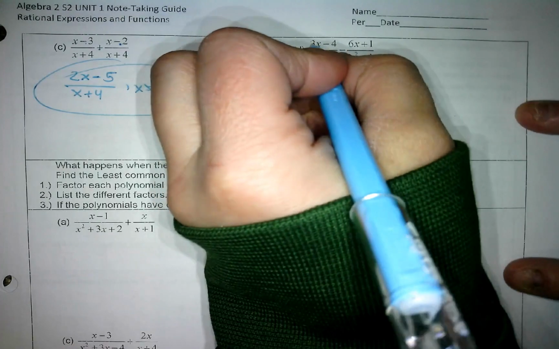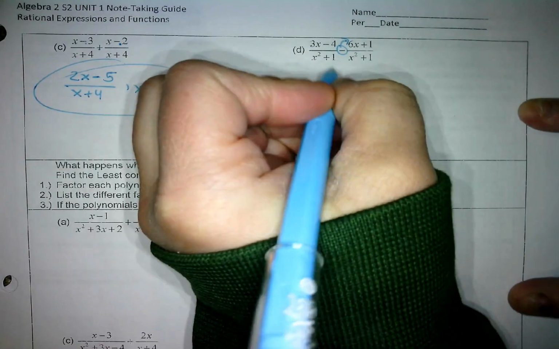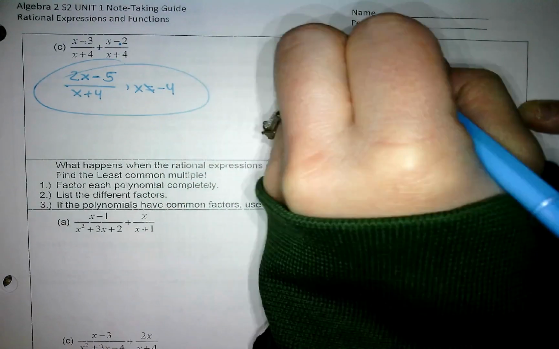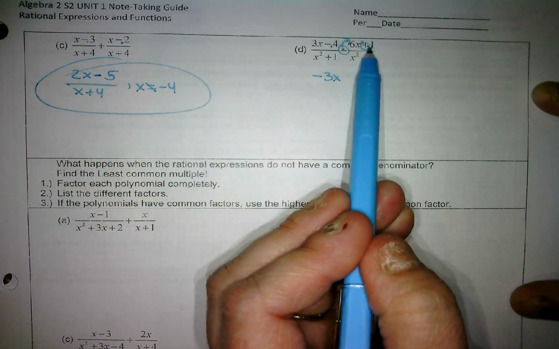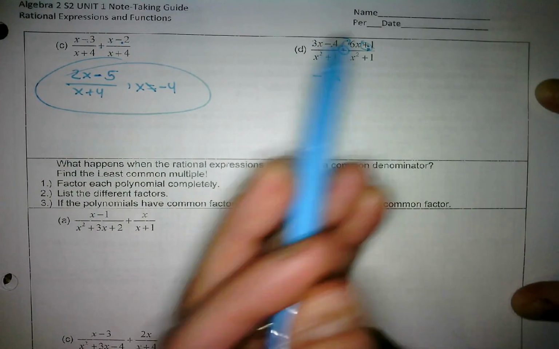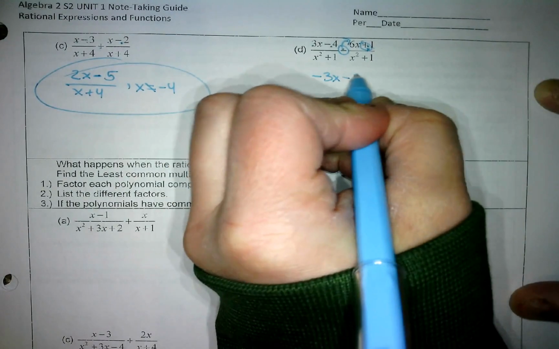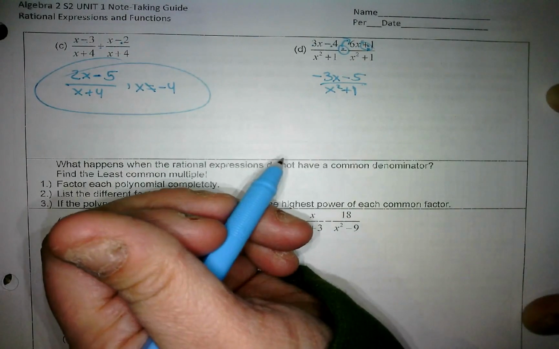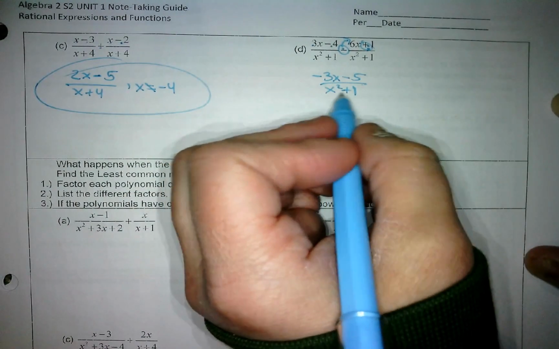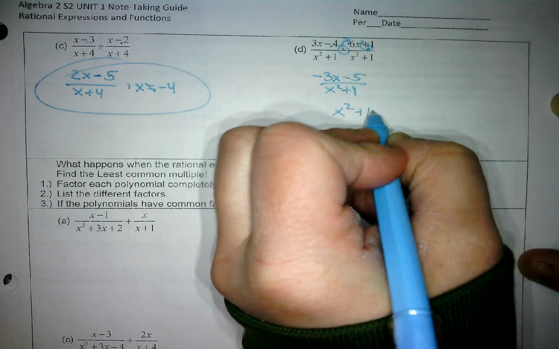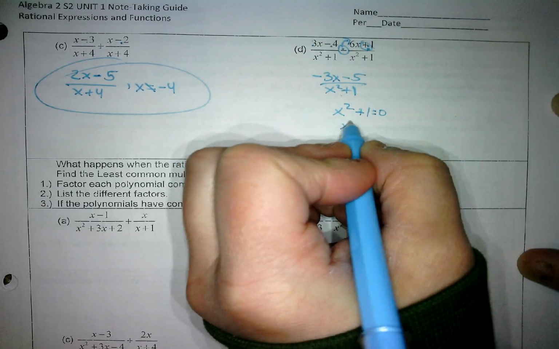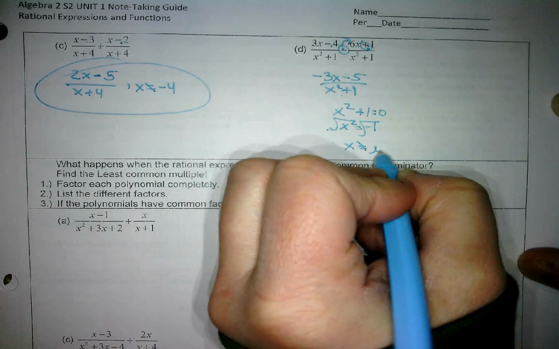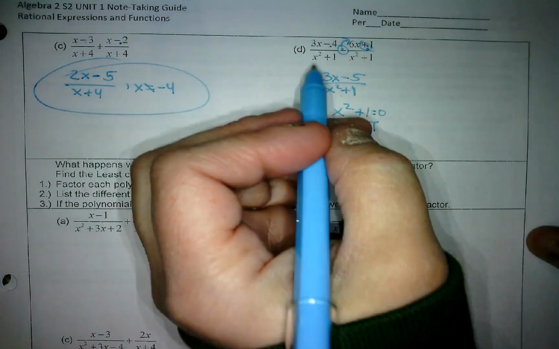And the last one, 3x minus 6x is going to be negative 3x, and negative 4 minus 1. Remember, if this was a minus sign, it would become a plus, but a minus and a plus is a minus. So negative 4 minus 1 is negative 5, and we have x squared plus 1. To find out what x cannot equal, we set x squared plus 1 equal to 0. So x squared equals negative 1, and we take the square root of both sides. In other words, x cannot equal i, an imaginary number.